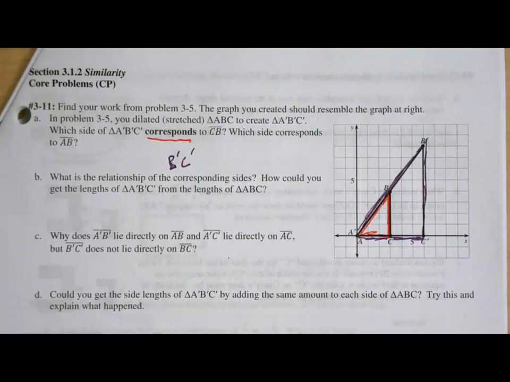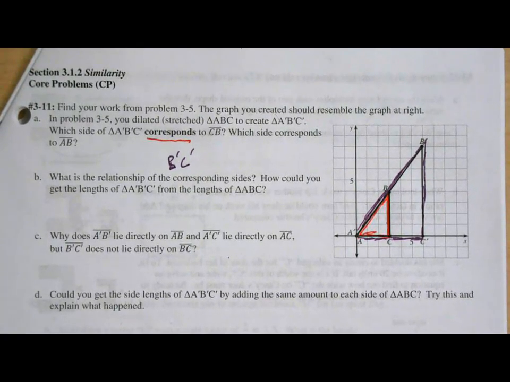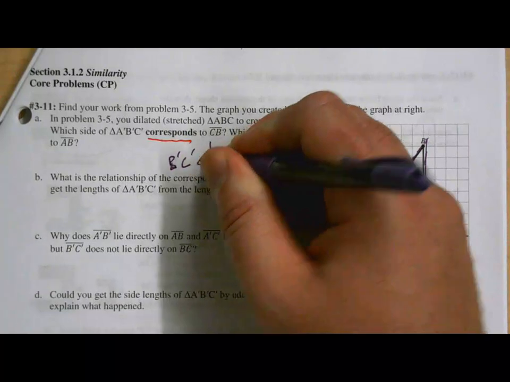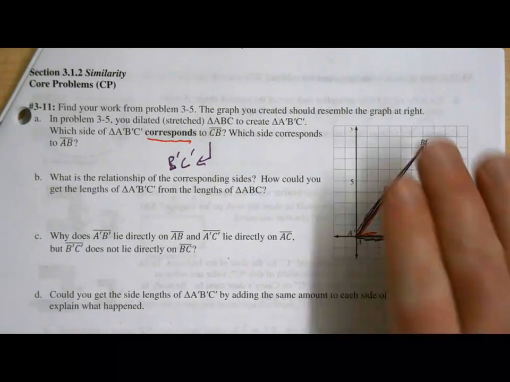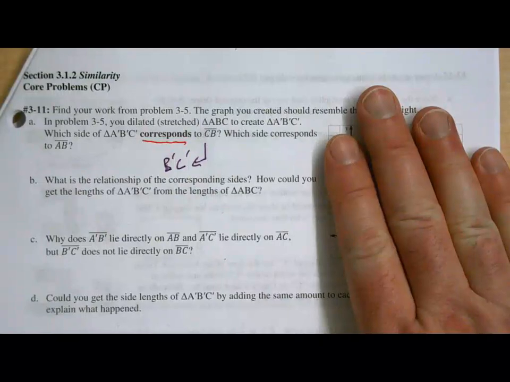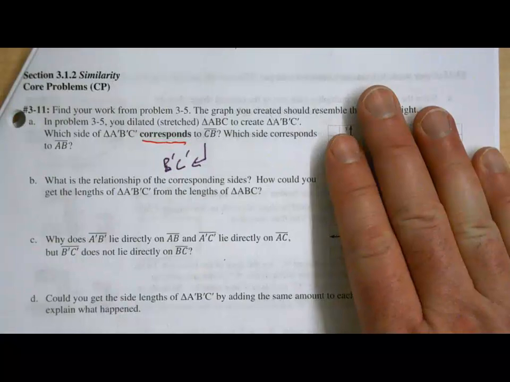Which side corresponds to side AB? You know, you can actually do these without looking at the picture. I challenge you to tell me which side corresponds to AB without looking at the picture. Anybody want to guess? Yeah, this is going to be A prime, B prime.